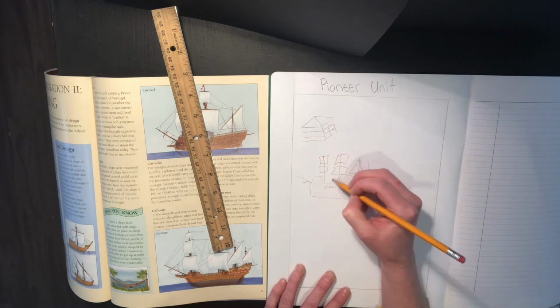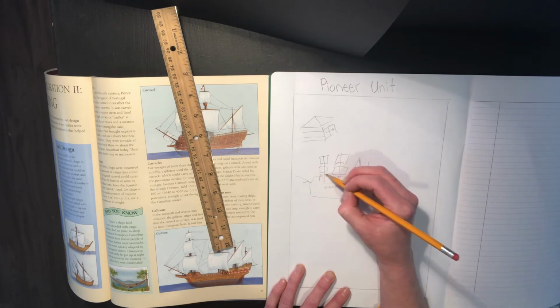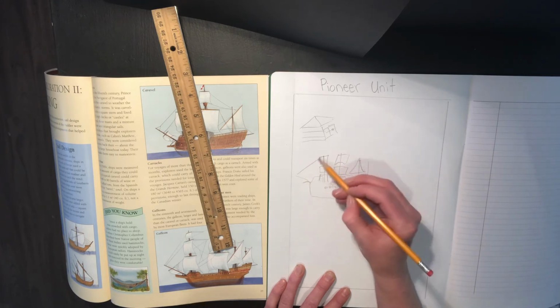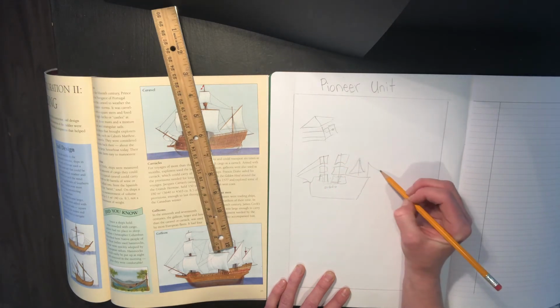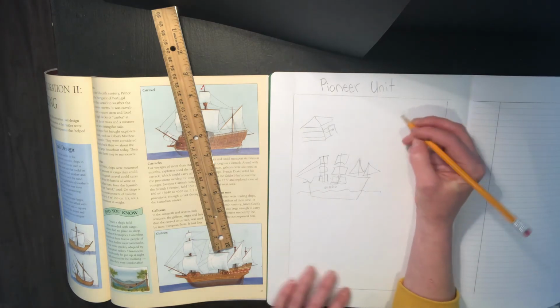Okay, so I'm doing the sails there. That sail kind of goes out like that. It's a bit lower than I wanted it to be. That's okay. And there's even a sail on the front. I'm not too worried about it. So I'm just getting some of my ideas down. And one more sail out the back. There we go. And the ocean. What else is pioneers?